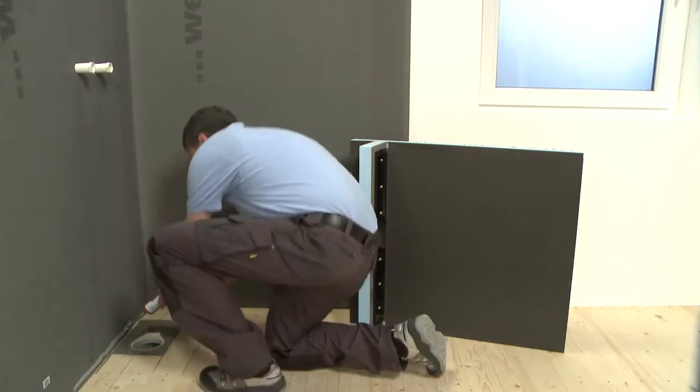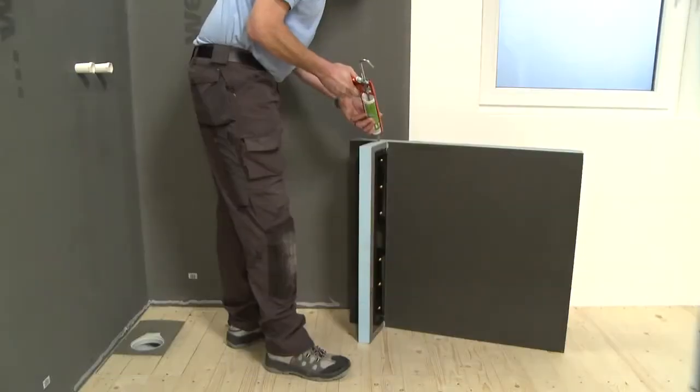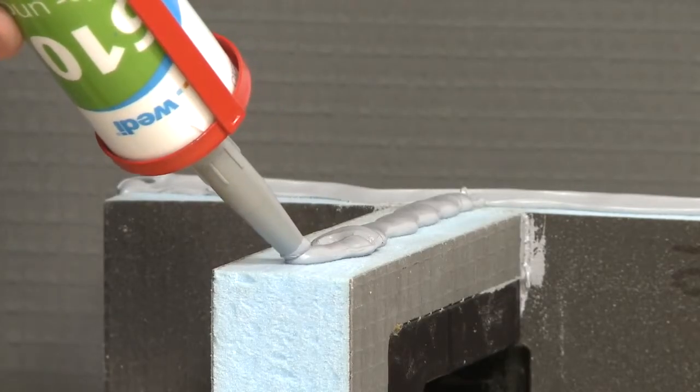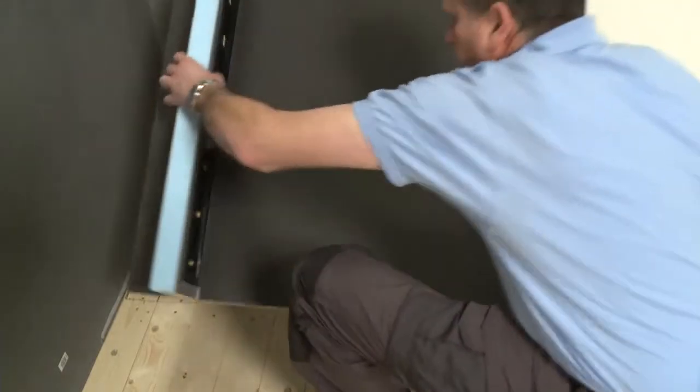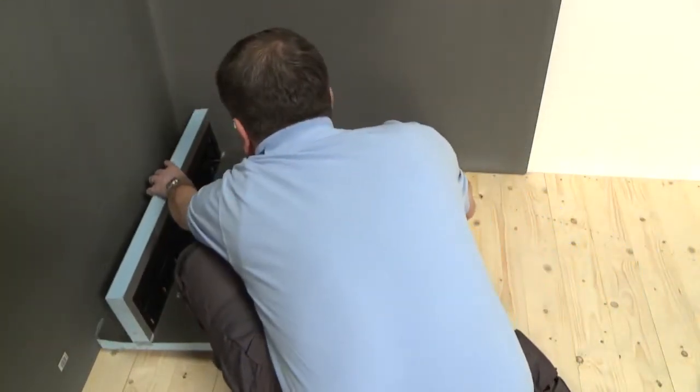Before the element is installed, apply Wedi 610 adhesive sealant to the building boards and the sides of the Riolito floor element which join with the wall. The element can now be bonded to the floor. Press down well over the whole element.